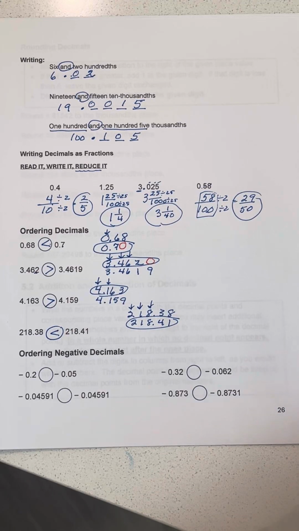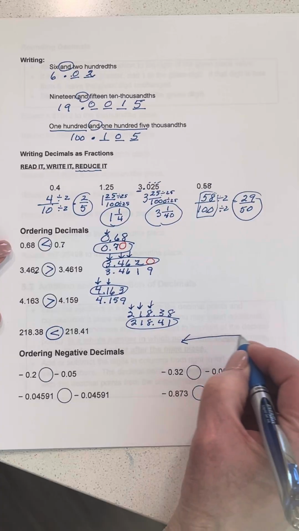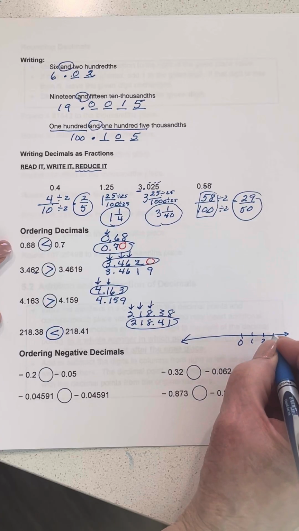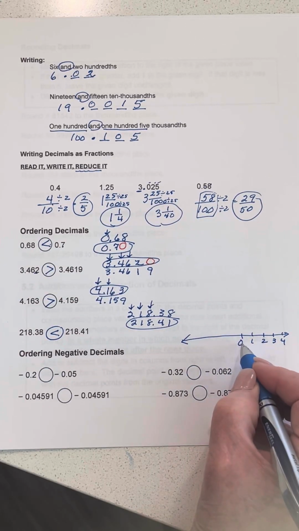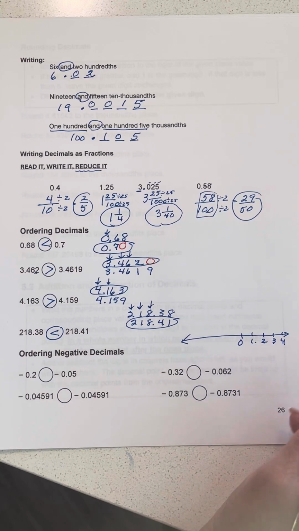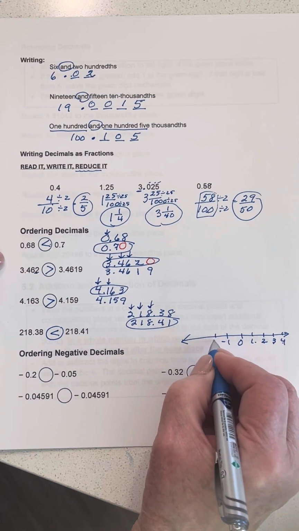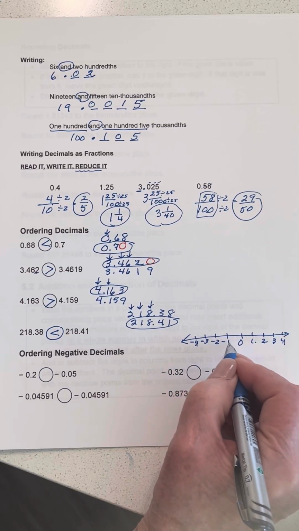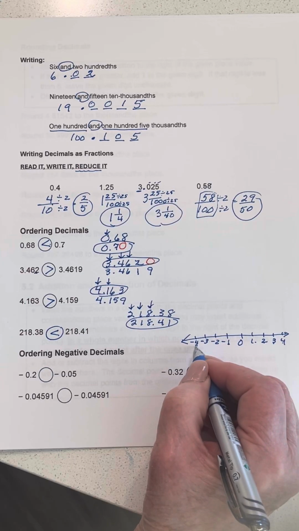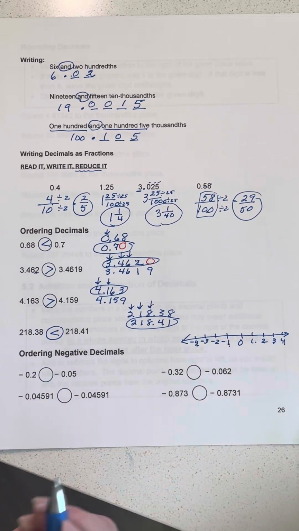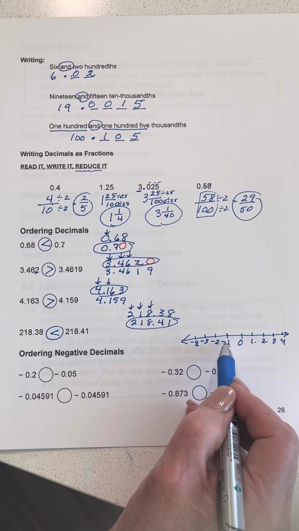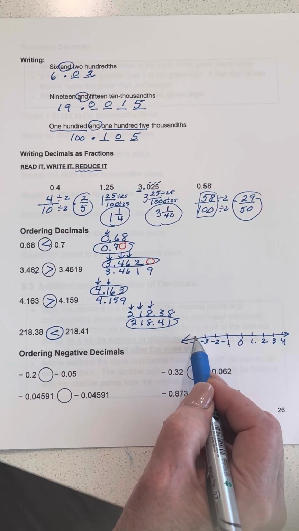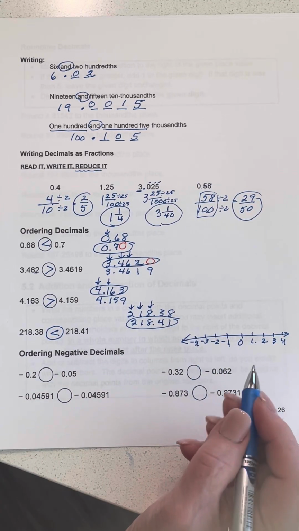Now we're going to be comparing negative decimals, and we know what happens on the number line. To the right of 0, we have 1, 2, 3, 4, and as these digits get bigger, the numbers are bigger. But on the left, that's not the way it is. -4 is less than -1, even though 4 is greater than 1. When we get on the negative side, as these numbers increase, the absolute value increases, the value of the number decreases. So we have to put our thinking caps on backwards.